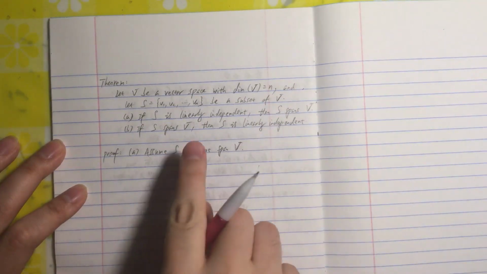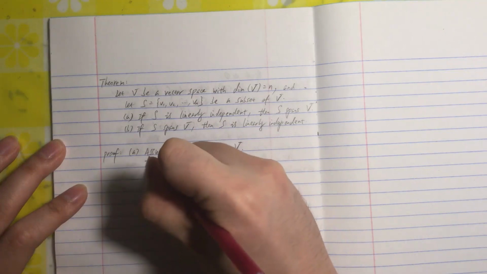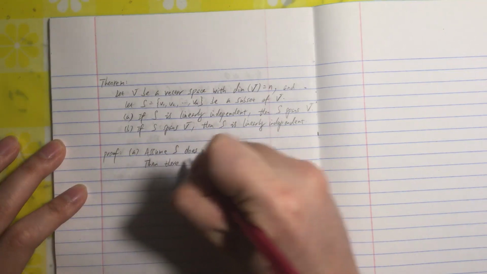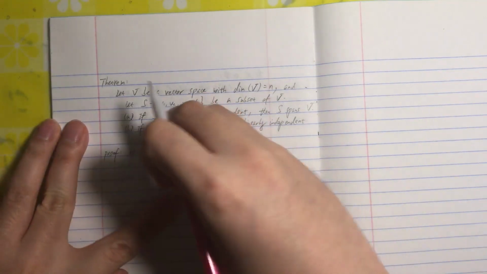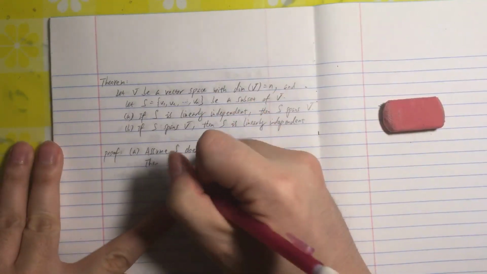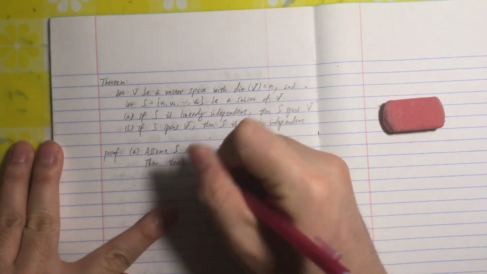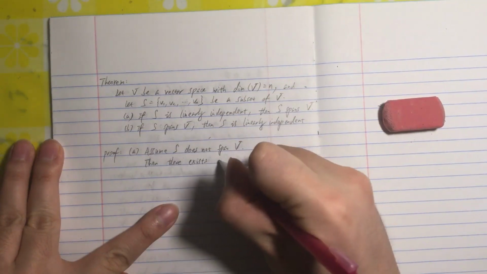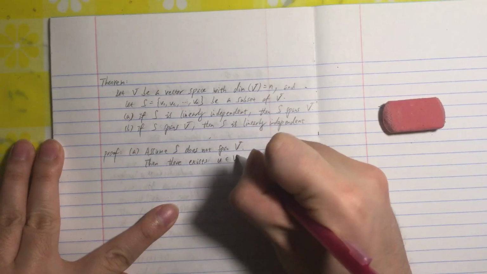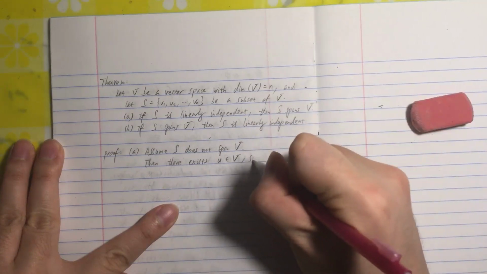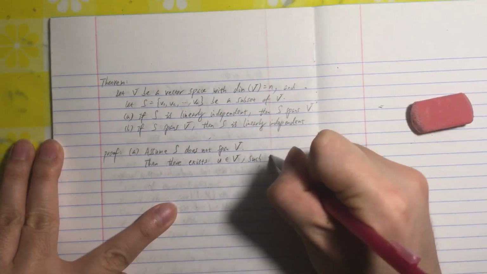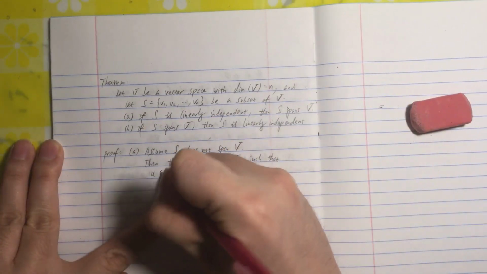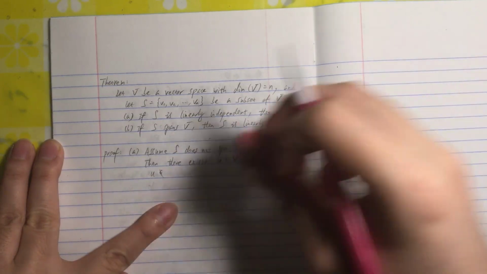If S does not span V, that means there exists a vector U in V such that U doesn't belong to the span of S.